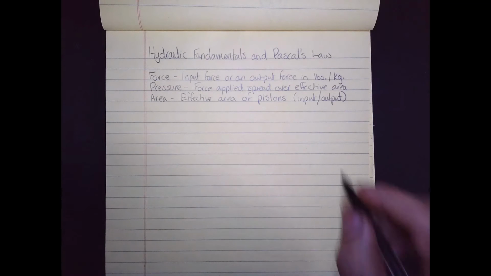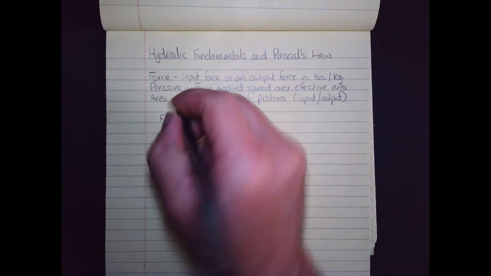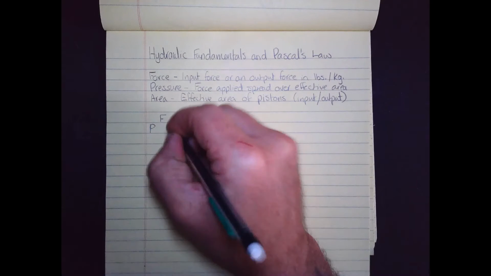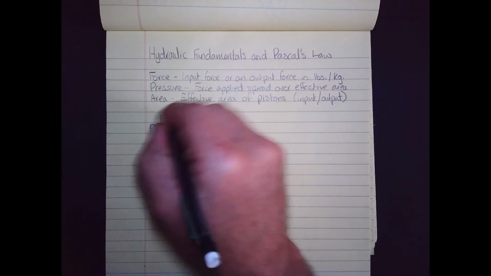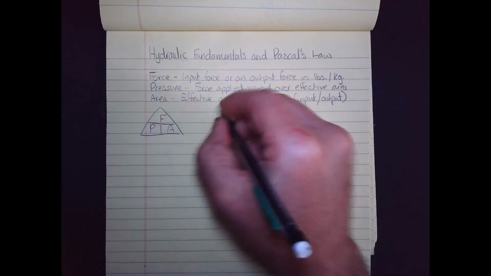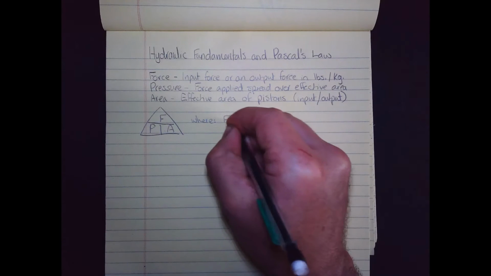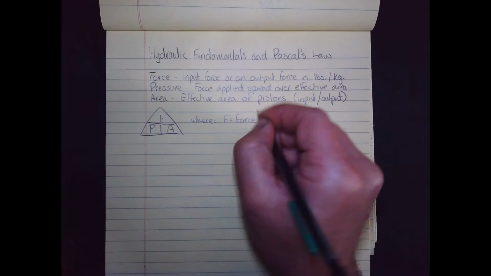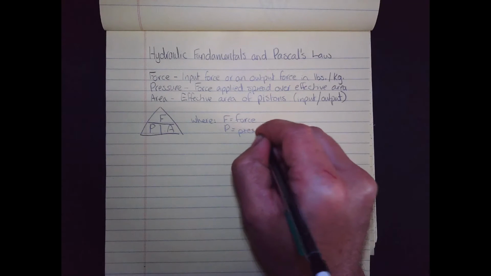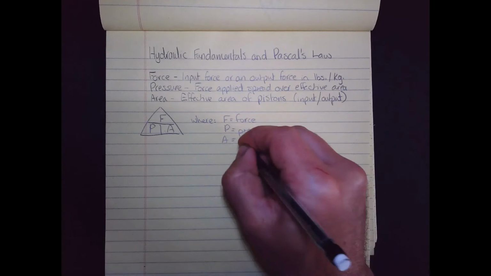Now, mathematically, what this formula is going to look like is something like this. Typically, we put it in a triangle, so we're going to put force on the top, represented by F. We're going to put P and A on the bottom, and then we're going to draw our triangle. So where F equals force, P equals pressure, and A equals area.